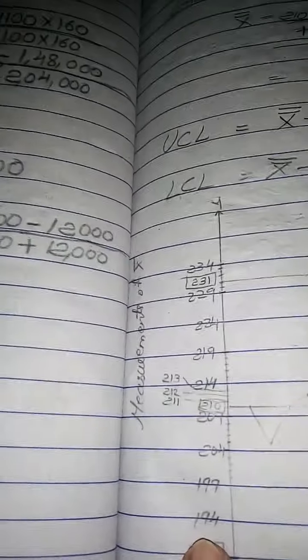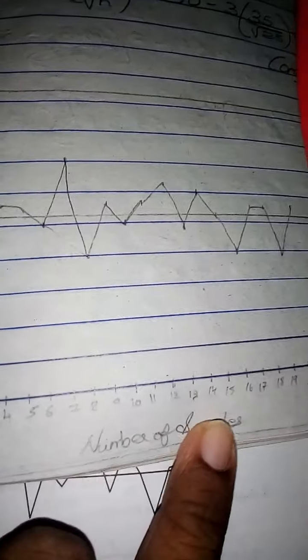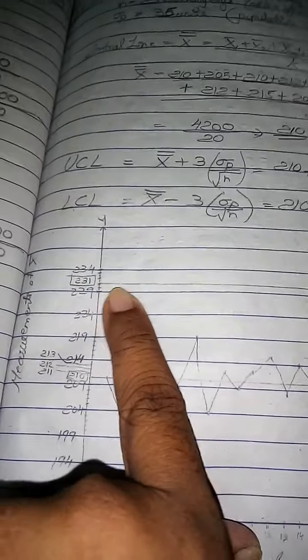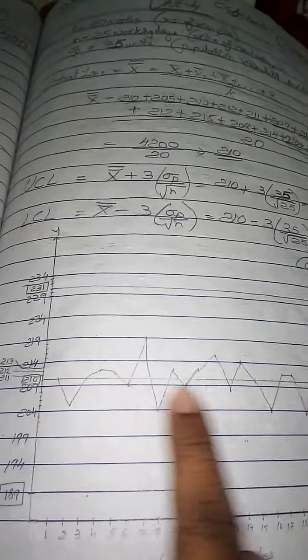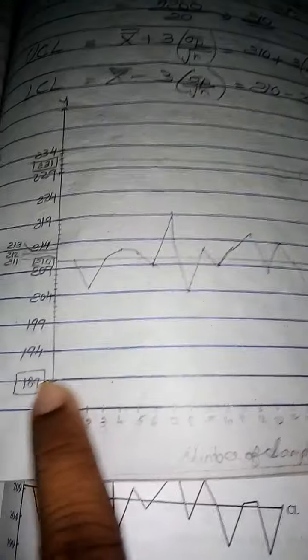So here we have drawn the graph. We have plotted the table values on the y-axis, that is the measurement of mean, and on the x-axis the number of samples, 1 2 3 4. Here the upper limit is 231, the central line 210, and the lower line 189, and the values do not cross the upper line. We can see this through the graph.